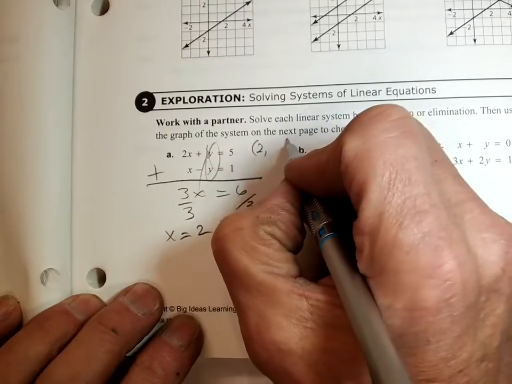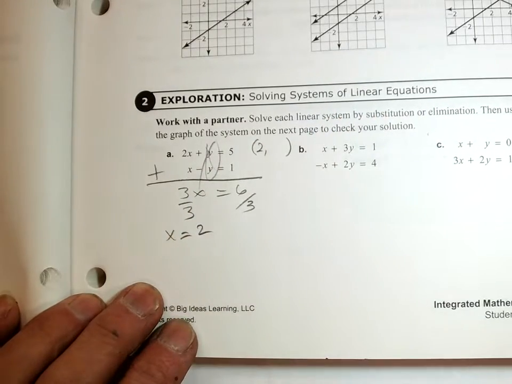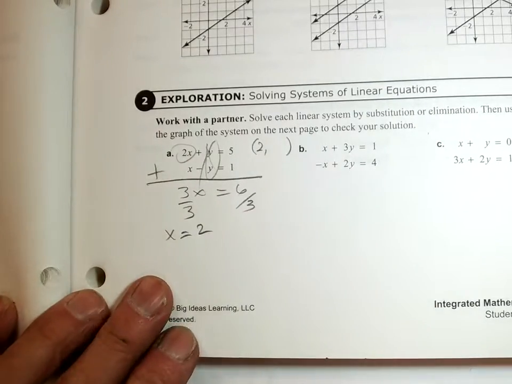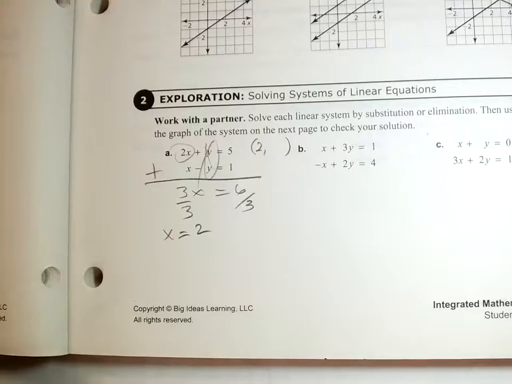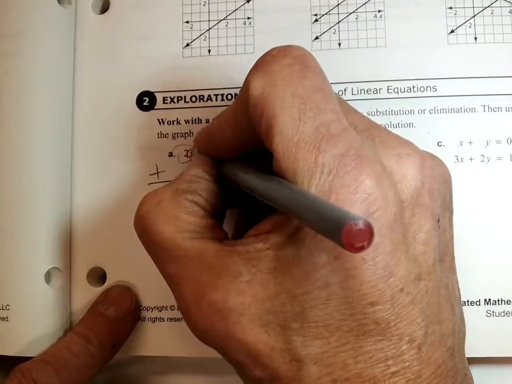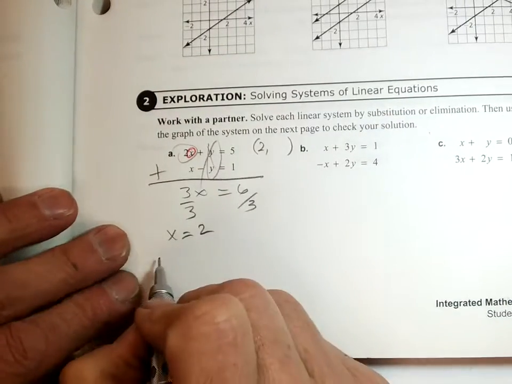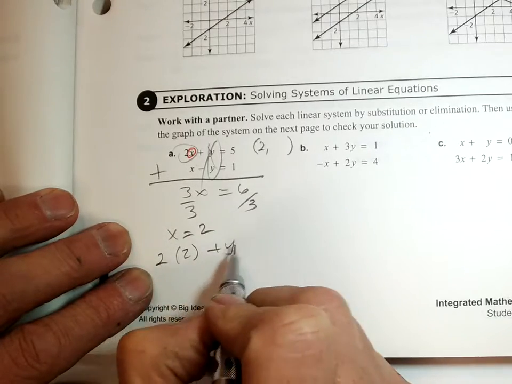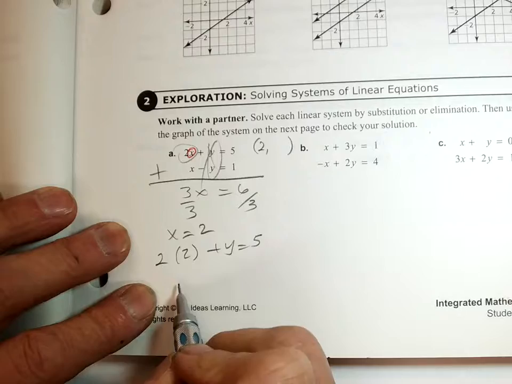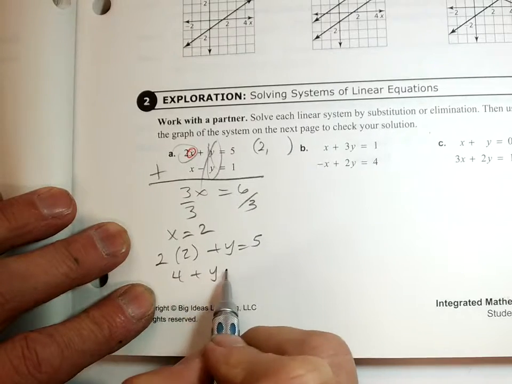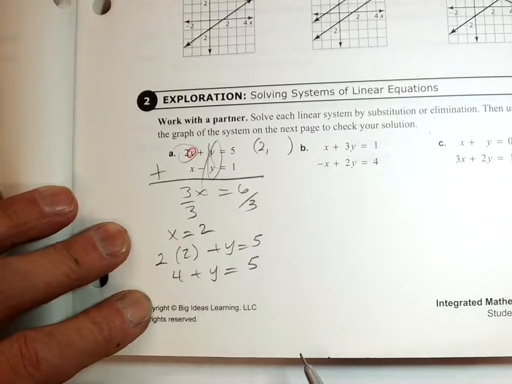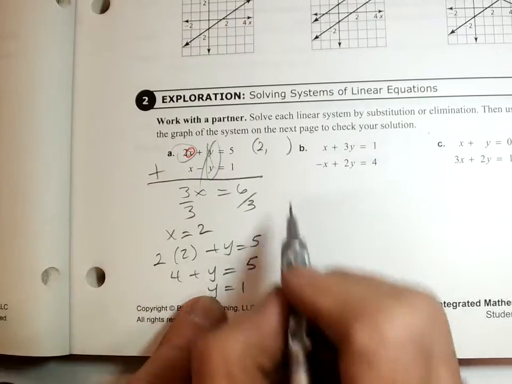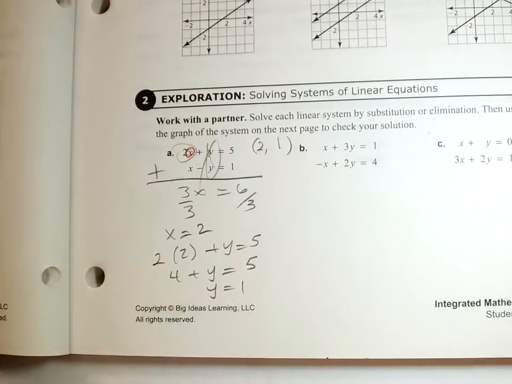2 something. Let's take the 2 and plug it in. I don't know, plug it in the first one. There's no negatives, okay? So I'll plug my 2 right there. I'll plug my 2 here, so I'll go, okay, x is 2. 2 times 2 plus y equals 5. 4 plus y equals 5. Minus 4, y is 1. Okay? There is my answer.